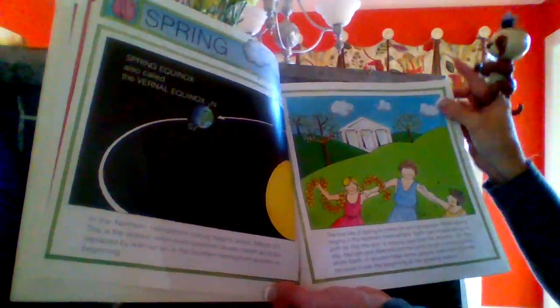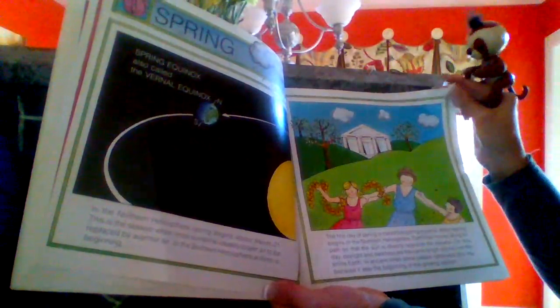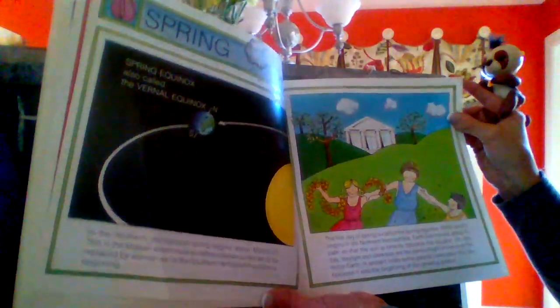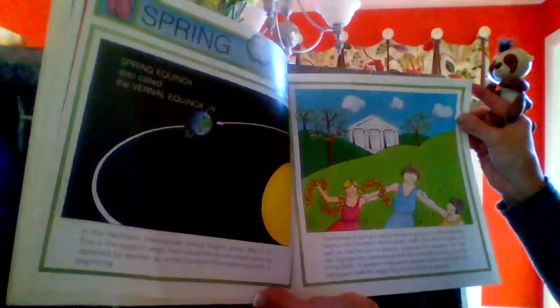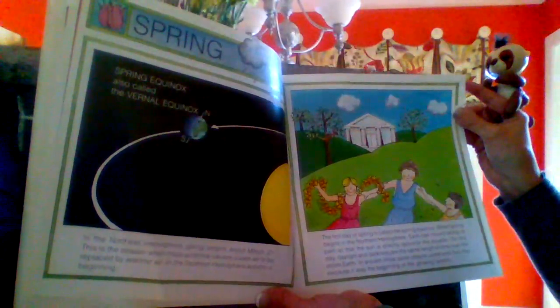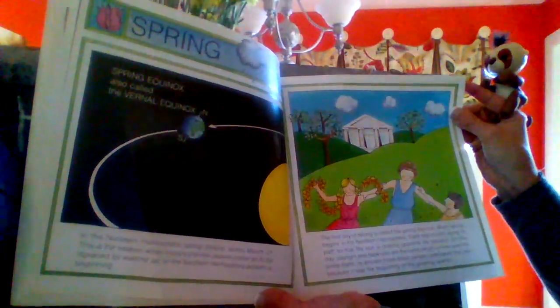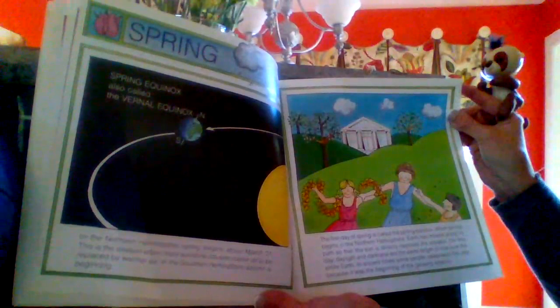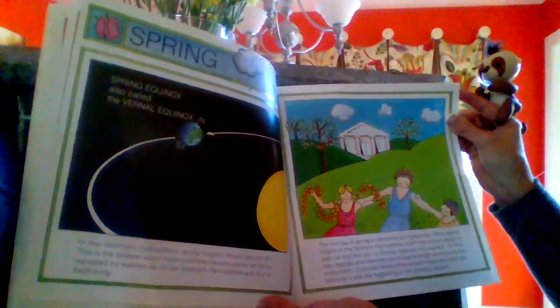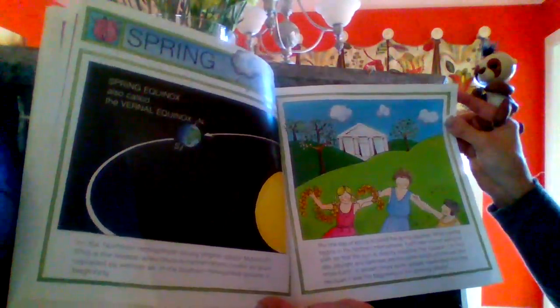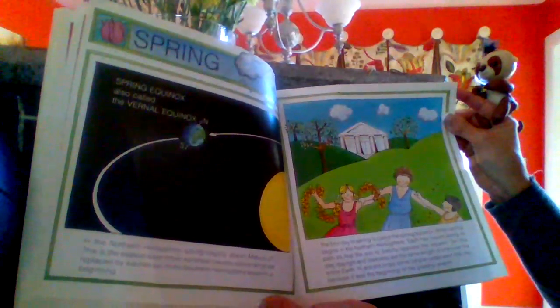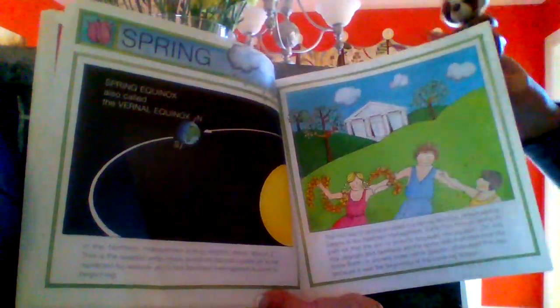When spring begins in the Northern Hemisphere, Earth has moved along its path so that the sun is directly opposite the equator. On this day, the daylight and darkness are the same length of time over the entire Earth. In ancient times, some people celebrated this day because it was the beginning of the growing season.